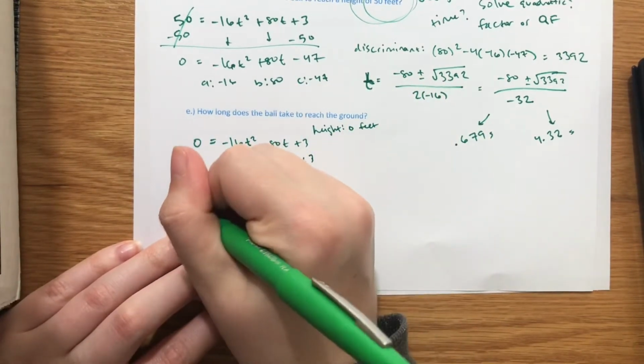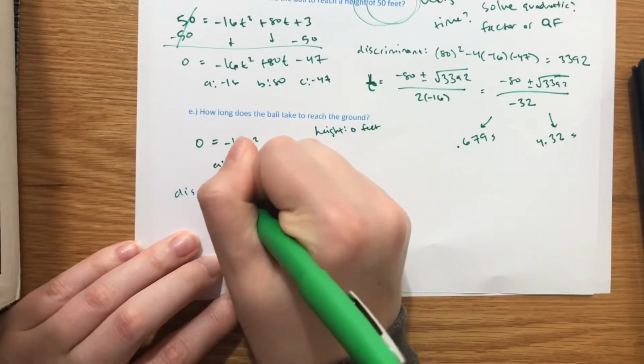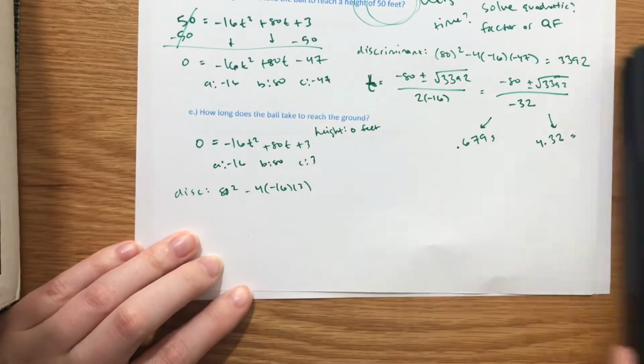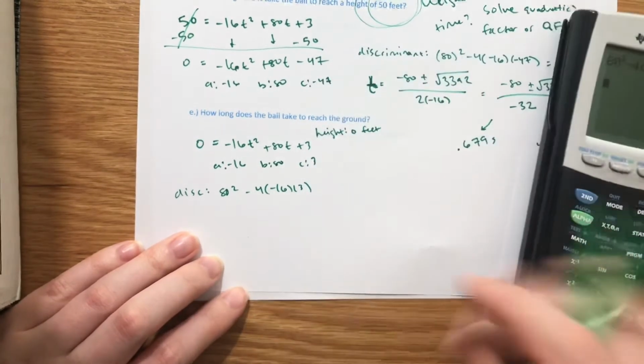Find the discriminant. Discriminant would be 80 squared minus 4 times negative 16 times 3. 6592.